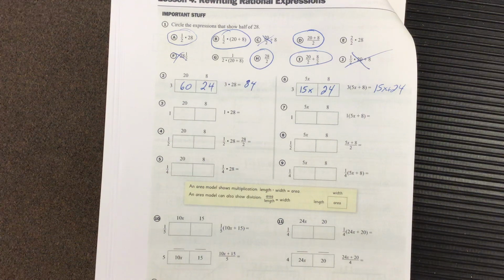For 4, would it be 8 times half of 8? Yeah, just half of 20, half of 8 is what that means. Oh, okay. So it would be 20 times 10. No. 20 times a half, or half of 20, is what goes in the box. Oh, okay.